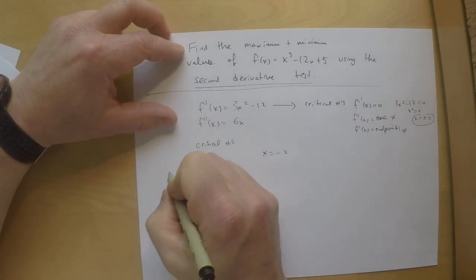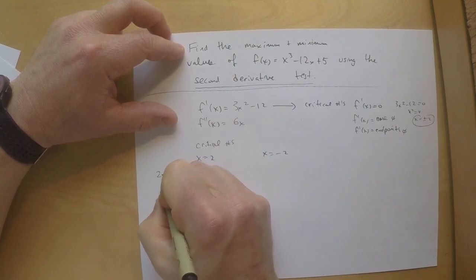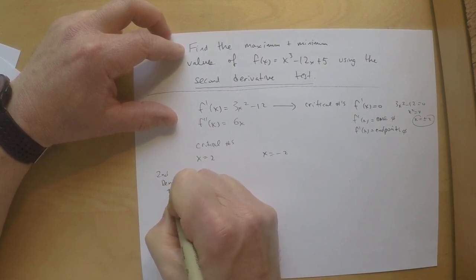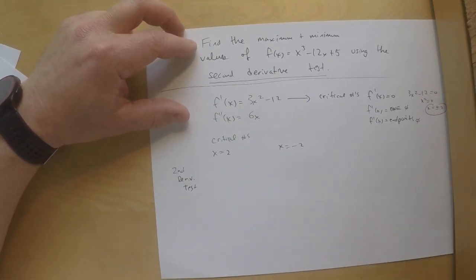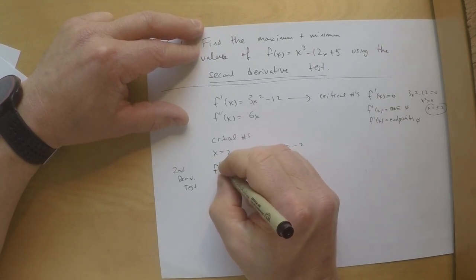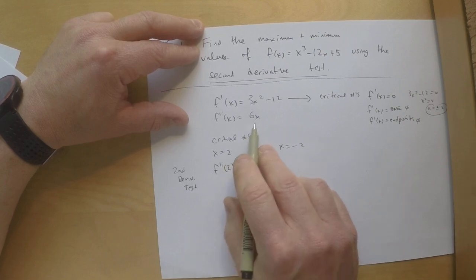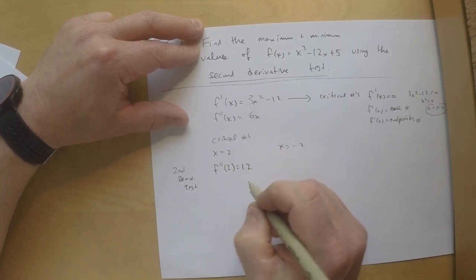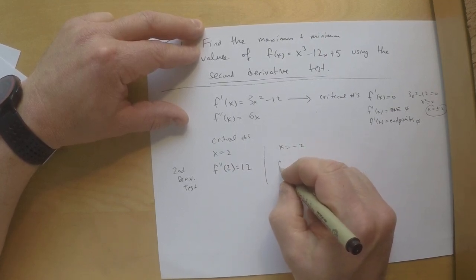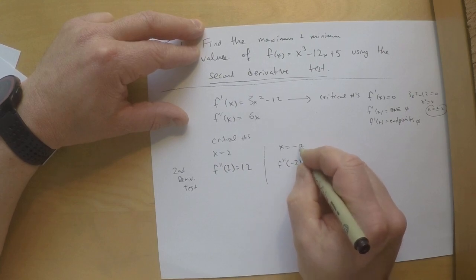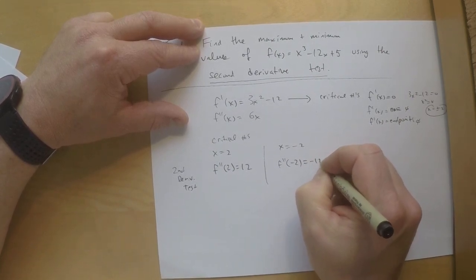So the second derivative test would literally be this. I would literally go to my second derivative and plug 2 into it. And I should be able to do it again in my sleep. 6 times 2, 12. Multitask, plug in the other critical number, negative 2, get negative 12.